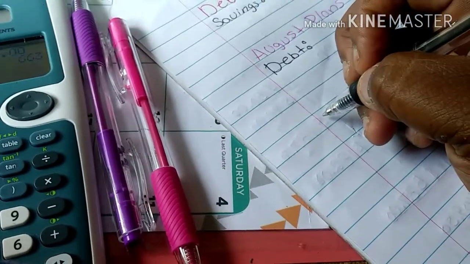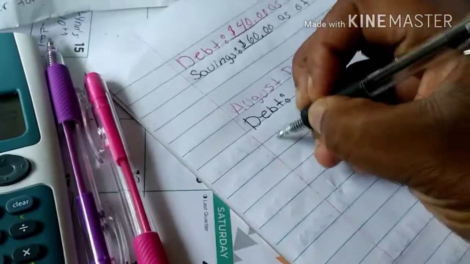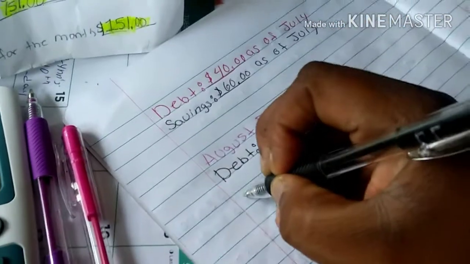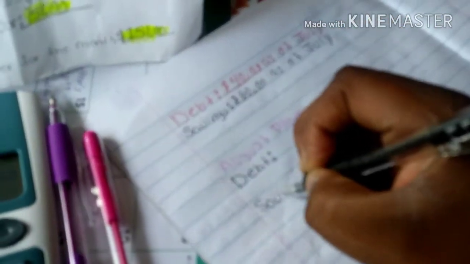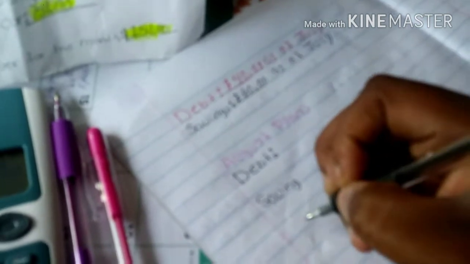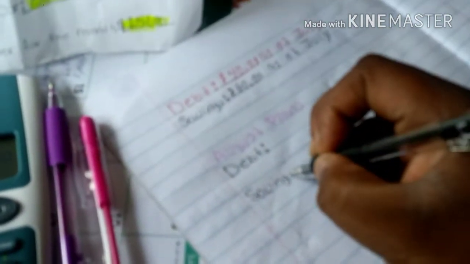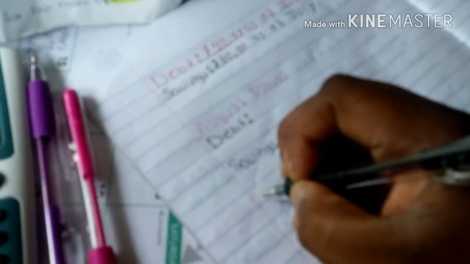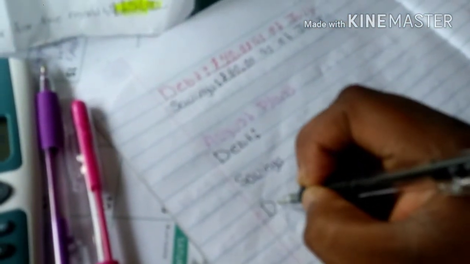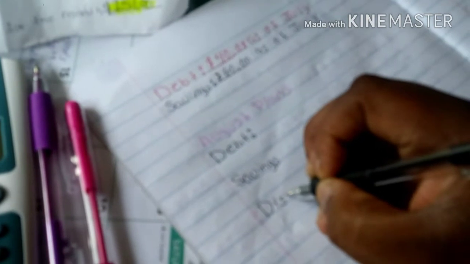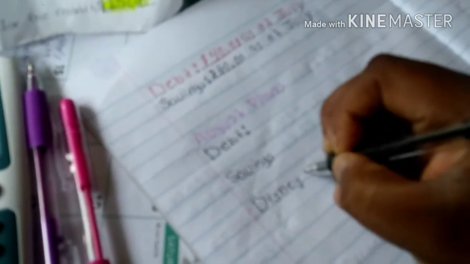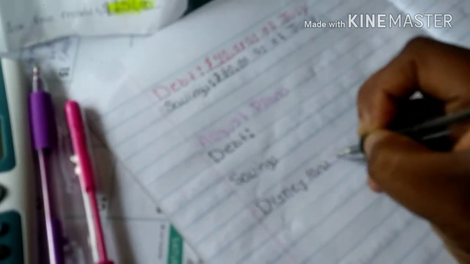Writing down my August plans, which is debts, savings. Like I said in a previous vlog, I am buying my aunt's van from her. I am saving up for a Disneyland trip for next year for Nathan. I am saving up for just a whole lot of things.